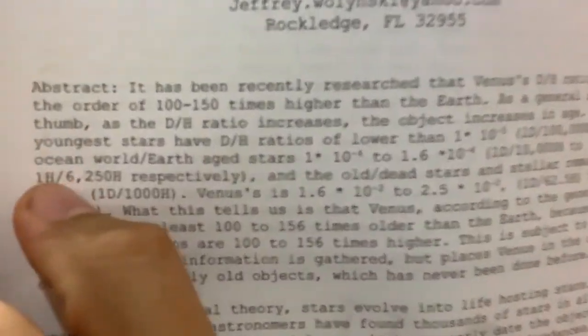Now it's still a fraction, but it does go up significantly by many magnitudes. And for this example, an ocean world would be 1 deuterium per 10,000 hydrogens, so a magnitude of 1, which is an enormous increase. And then the Earth, I had a typo here. I put 1H over 6,250H. I have to fix that right there.